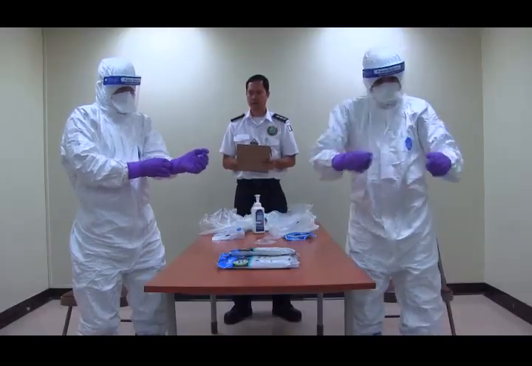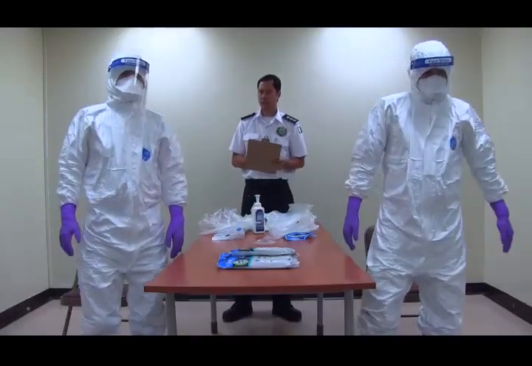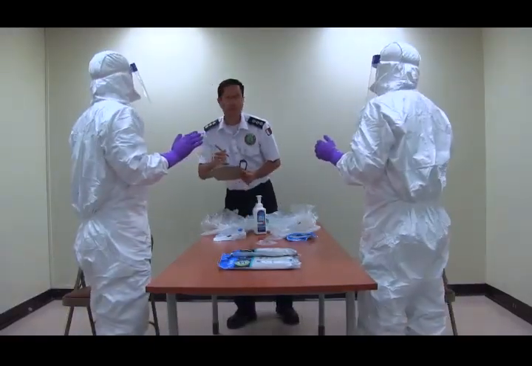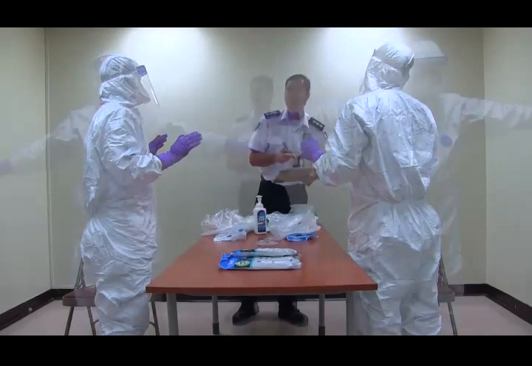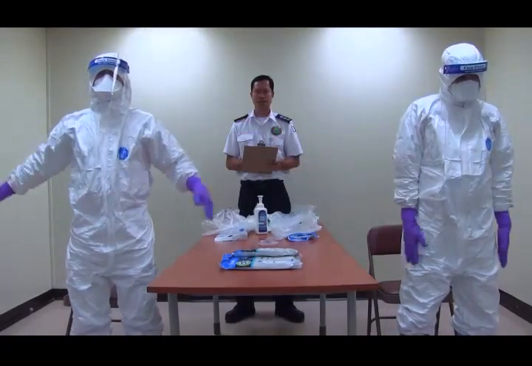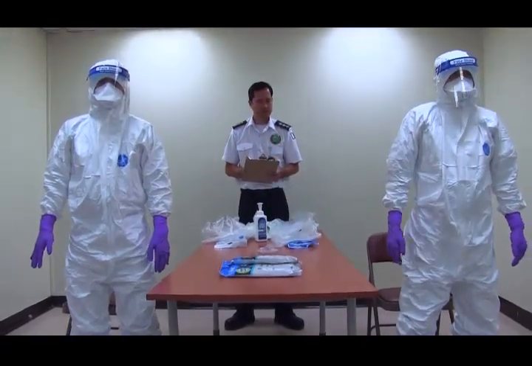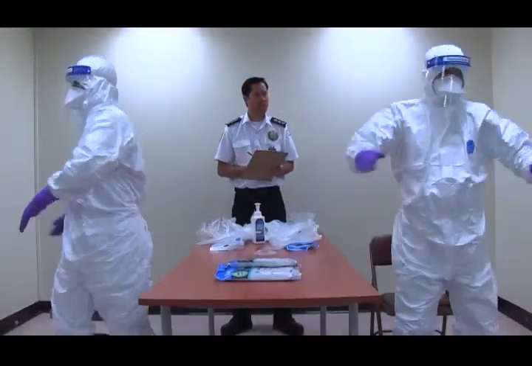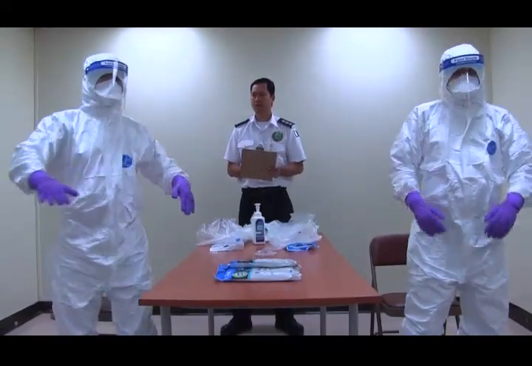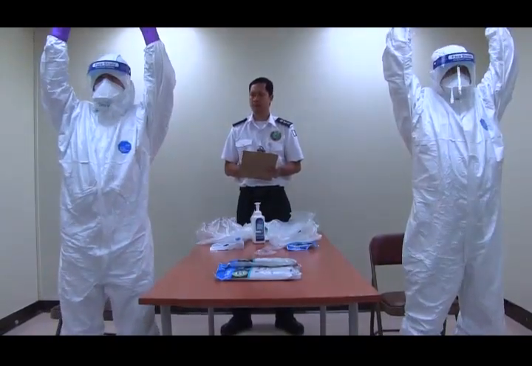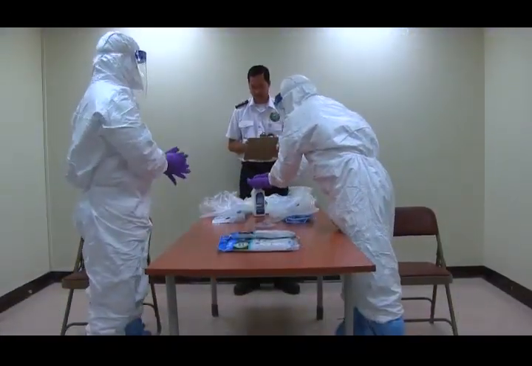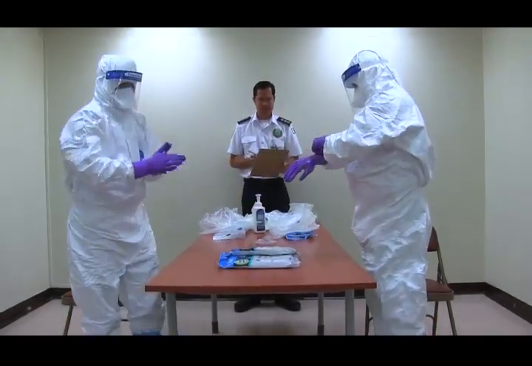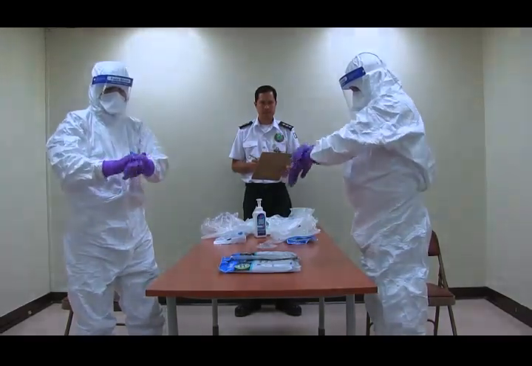At this point, your trained observer will verify the PPE. Now let's verify if you're comfortable. Turn around so they can inspect you. Hands sideward. Okay, down. Also go through a range of motion to make sure you can move freely and comfortably. Okay, up to the left. Okay, hands up again. It's okay. Before you go to the patient, we need to disinfect your hands. Apply disinfectant to your gloved hands now.